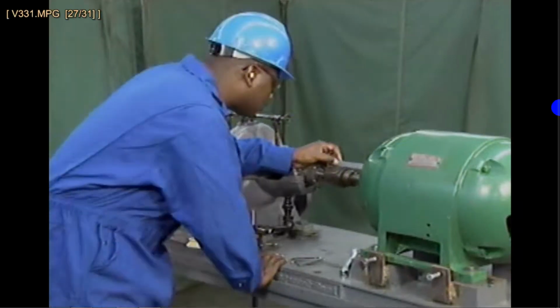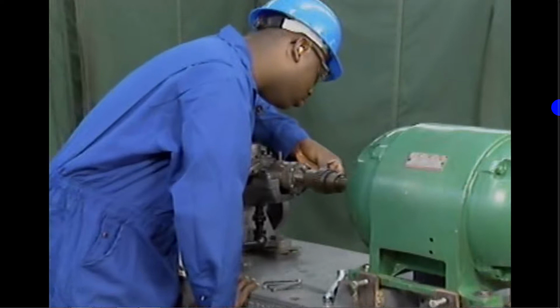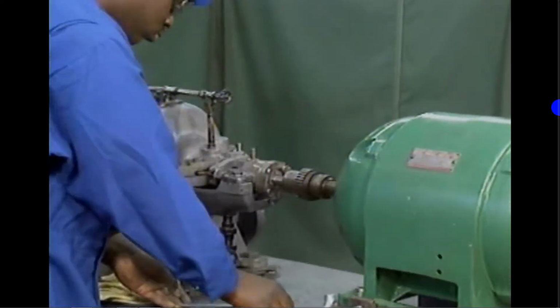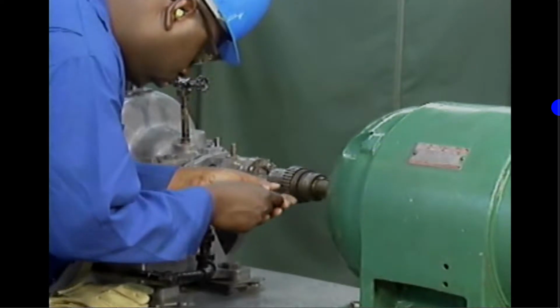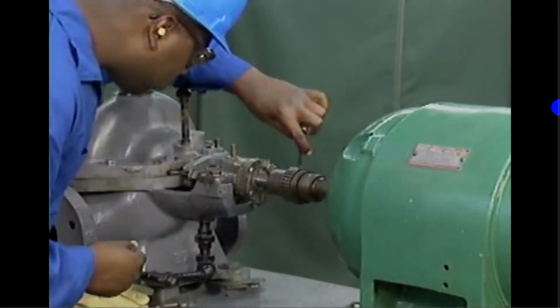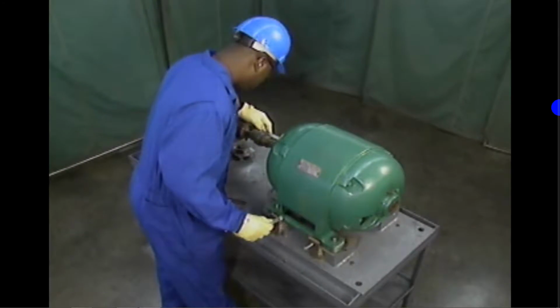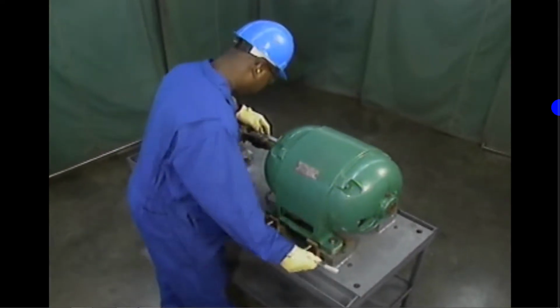Performing a rough alignment using a straight edge and a feeler gauge involves repeatedly measuring and making adjustments to bring the shafts into relative alignment. Much of the procedure is based on visual observations and estimations, so there's a certain amount of trial and error involved. In many cases, the lack of precision is acceptable, though, because more accurate alignment techniques will be used later.